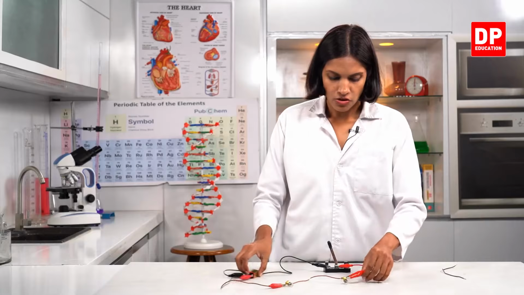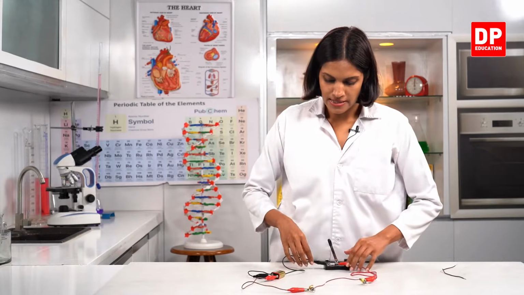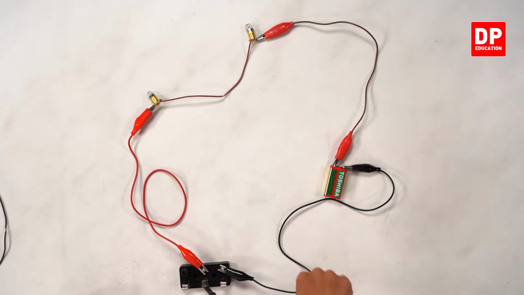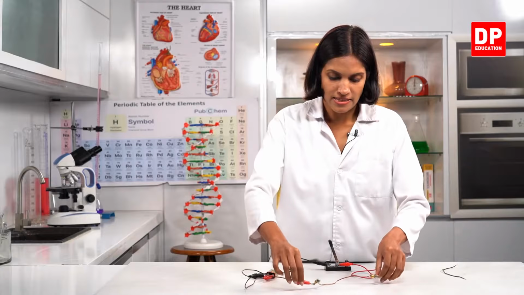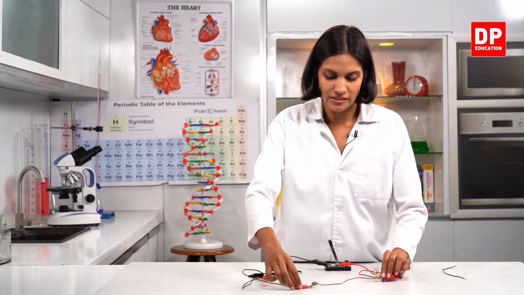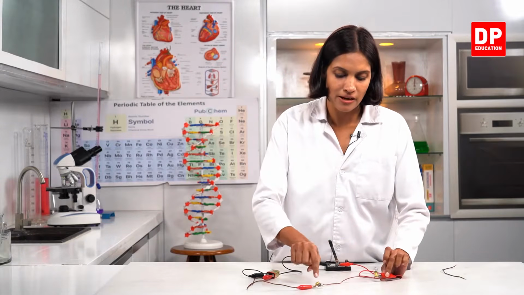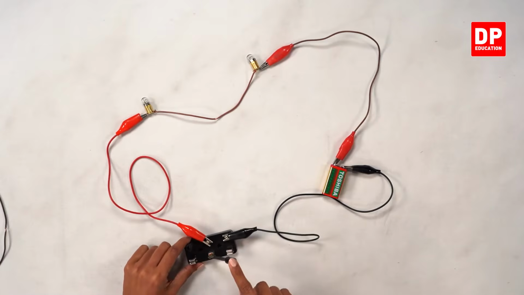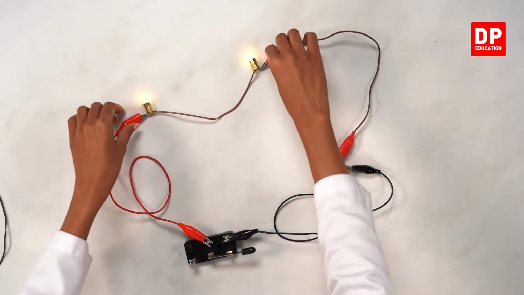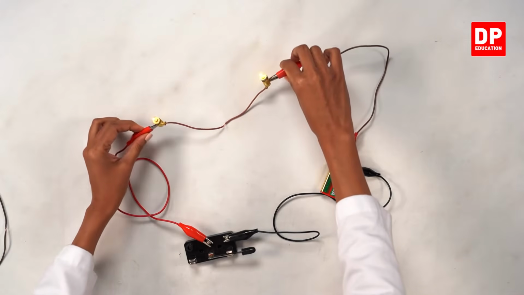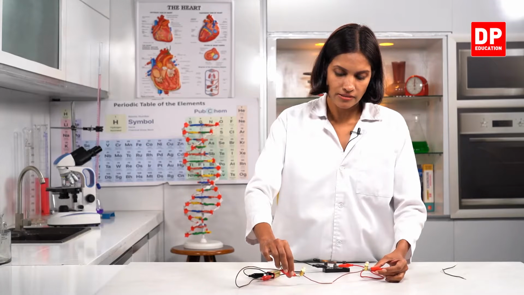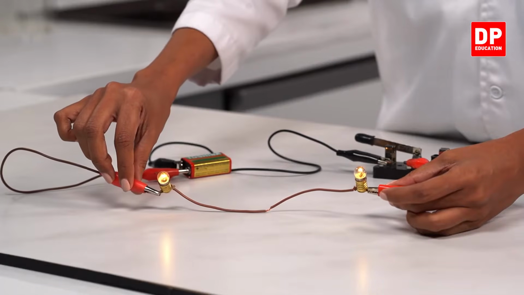Right. So we made the circuit. You can see this is the circuit. Right? So you all can see that I have connected these two bulbs in the same line. Okay, children? Now I'll close the switch. Right. You can see both the bulbs light up. Right, children? Look at the brightness.